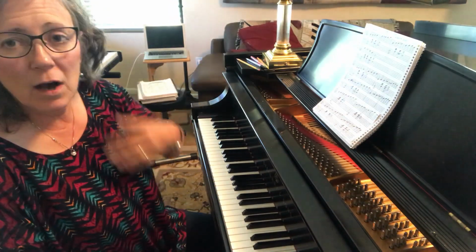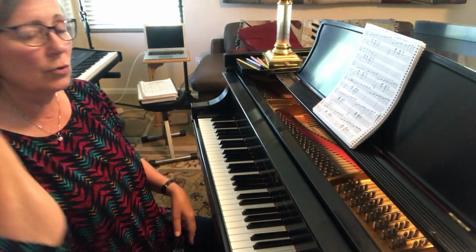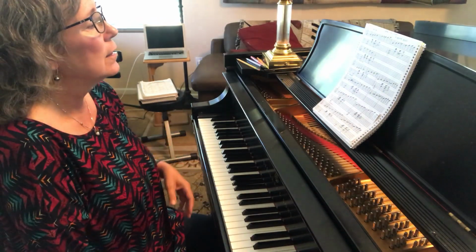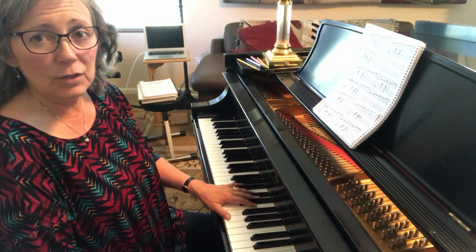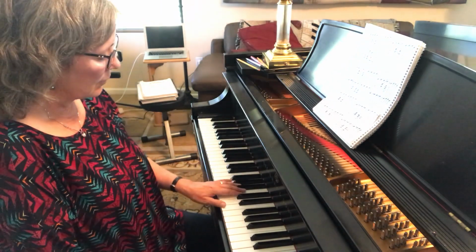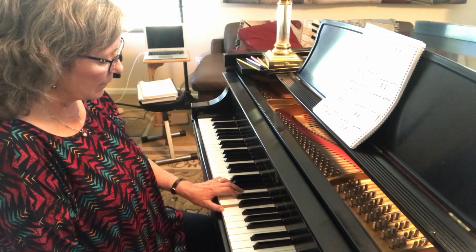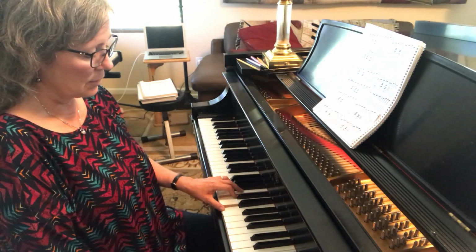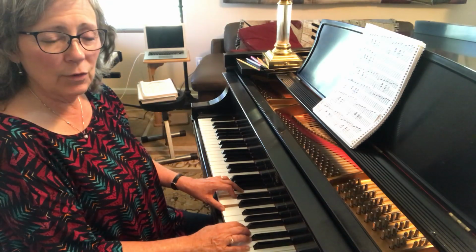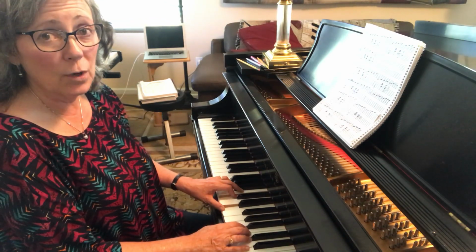Now if we put that in context, it sounds more modal if we put a chord under it. So if we put an A minor 7 chord under it, I'm going to just take that A, C, E, and put the G underneath. Okay, and if I play that over it, you may hear that modal sound more.